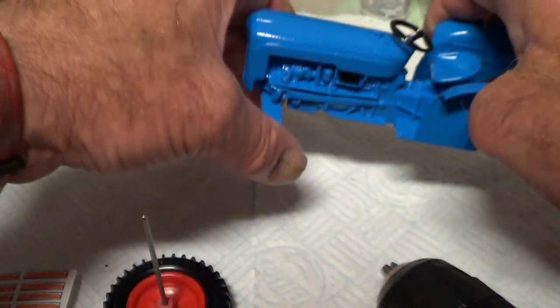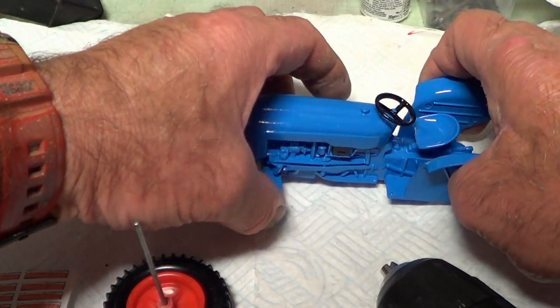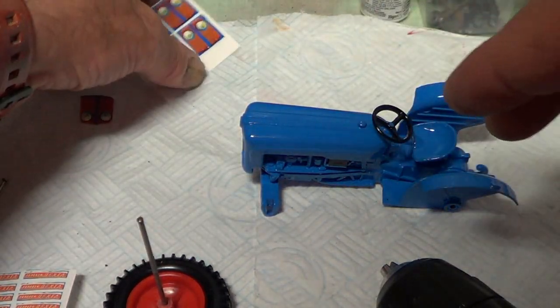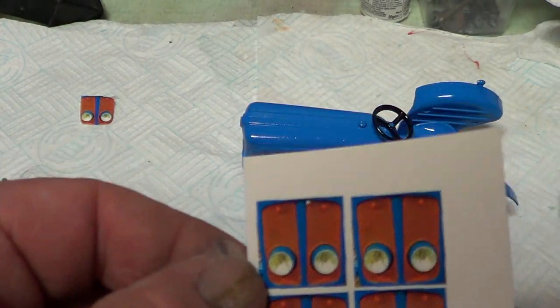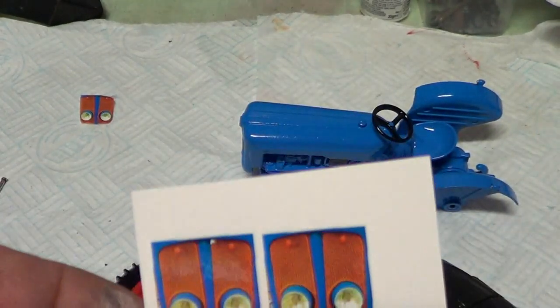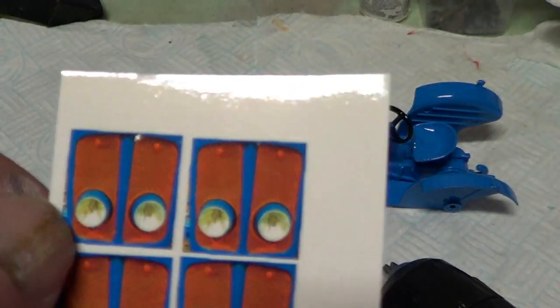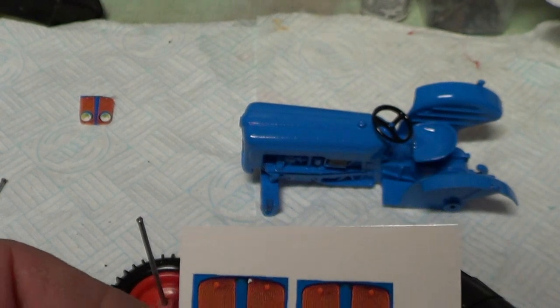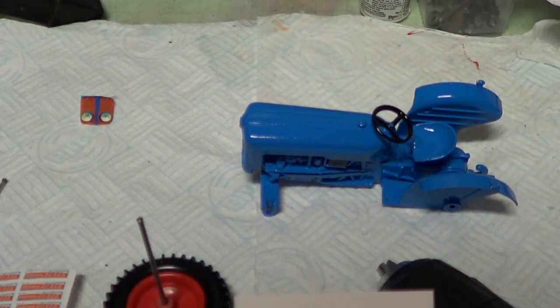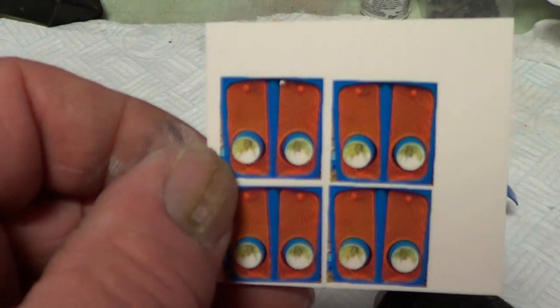So anyway, that's what I'm going to do. And then the front, it's a photograph of the front of one, the grills. I'm doing this one orange. The orange grills and the orange wheels were usually the earlier Dextas.